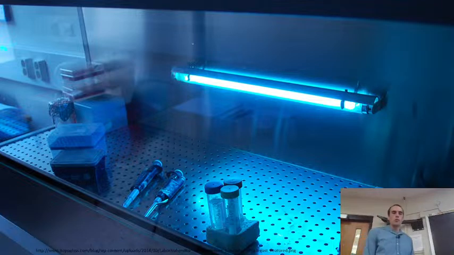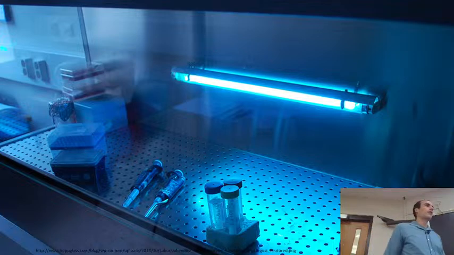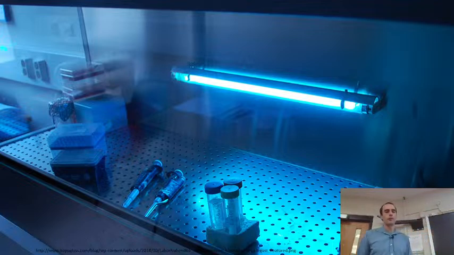So we use UV light. You may have seen it if you ever visited a lab that does some biological stuff. They might have one of these running at the lab bench to keep their workspace sterile or as clean as possible. Now, this UV light will not make its way through this glass pane because, as I mentioned, the glass absorbs very strongly at the germicidal wavelength.